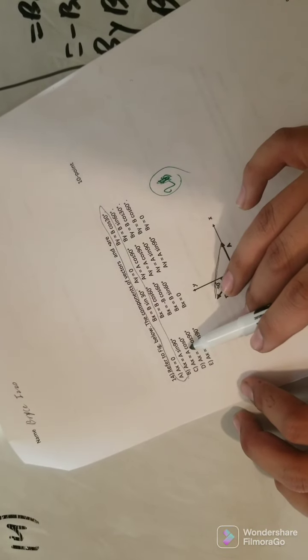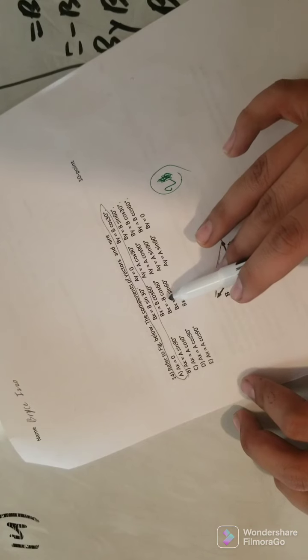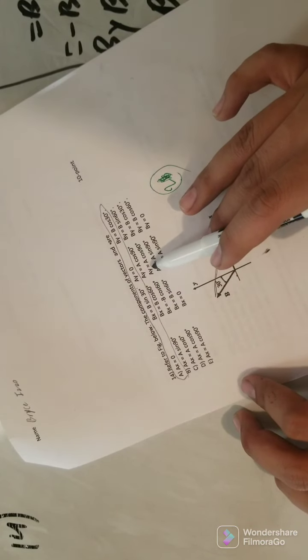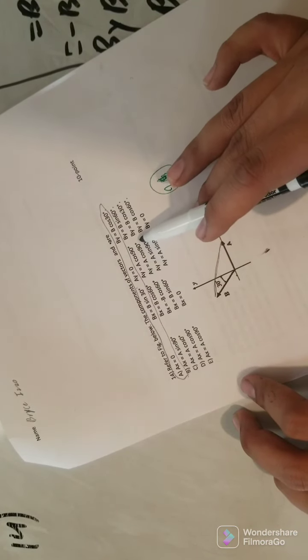So my answer, instead of A, is actually going to be C, which is Ax equals A cos 0 degrees, Bx negative B cosine 60, Ay A cosine 90 degrees, and B cosine 30 degrees. That is my final answer. What I did wrong is I didn't actually put any formulas or do this correctly, I just circled the first one. That was what I did wrong.